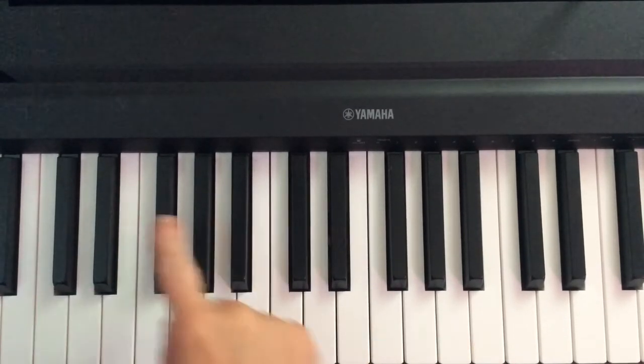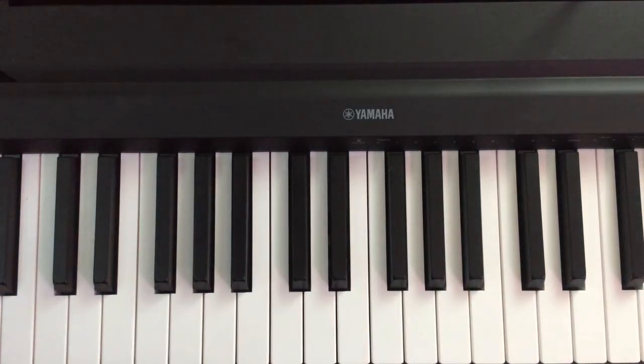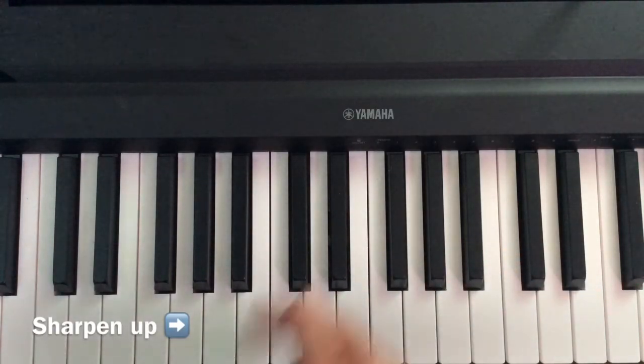So as you can see, these black notes have two different names. They have a sharp name and a flat name. The useful way to remember the sharps and flats, I always think of sharpen up and flatten down.